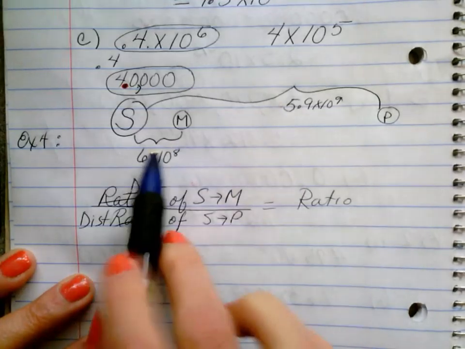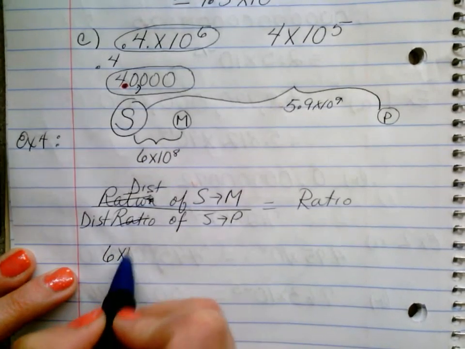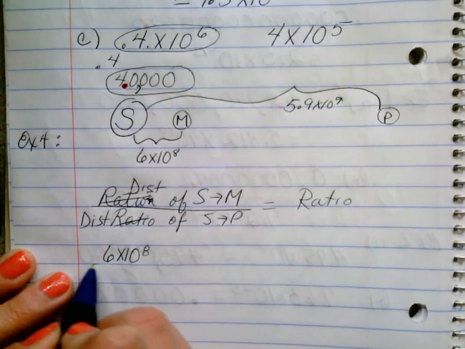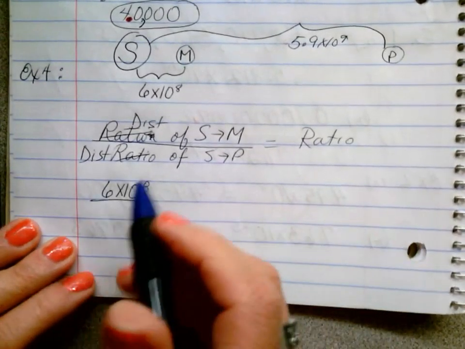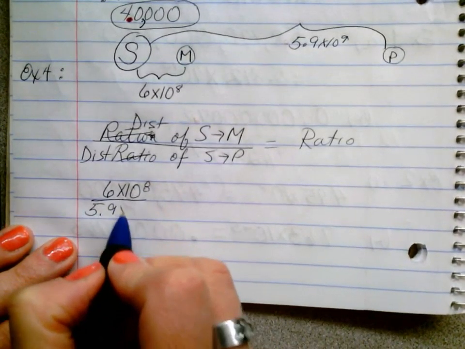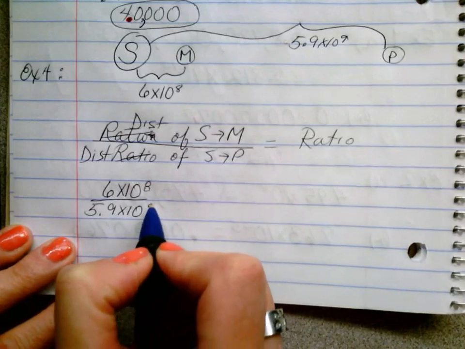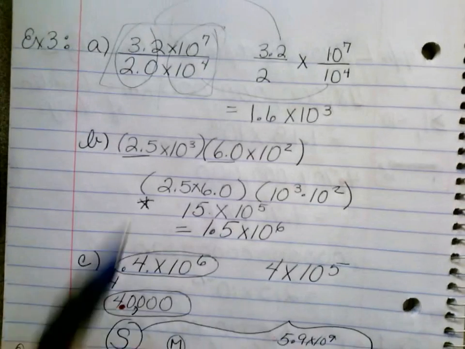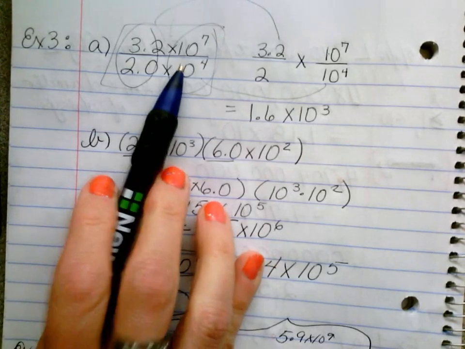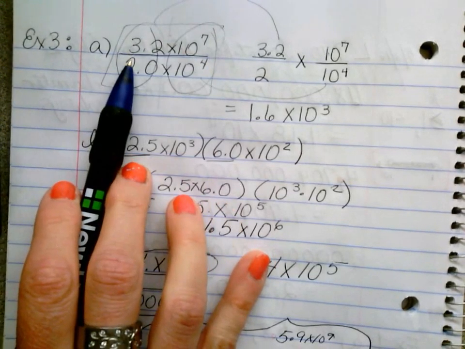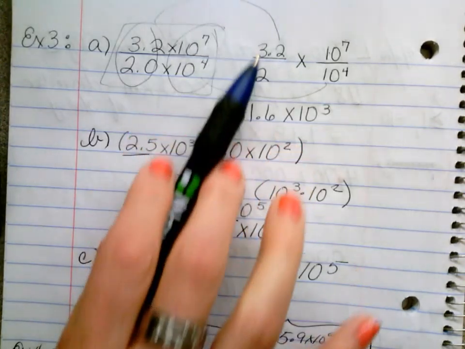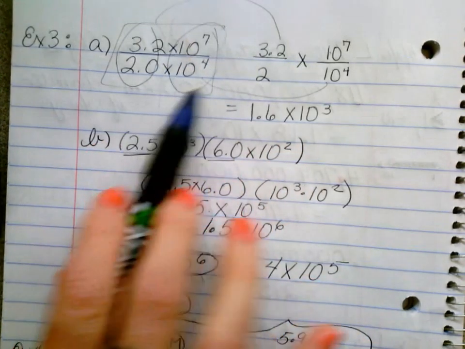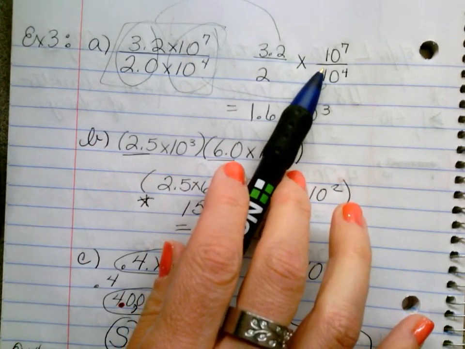So we start with our little guy, 6 times 10 to the 8th over our big guy, 5.9 times 10 to the 9th. Back up here, I shared with you when you have a division problem involving scientific notation, it's easiest to separate, like we did here, and perform the division separately.